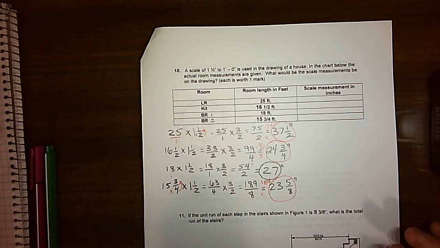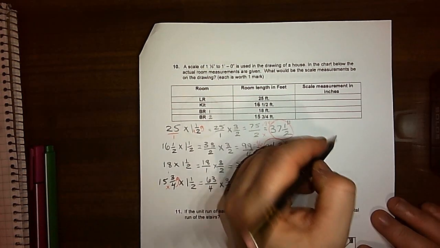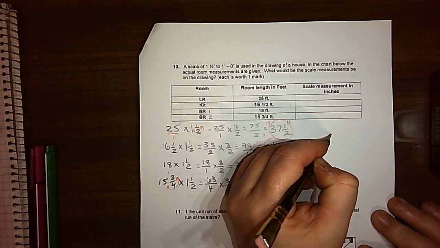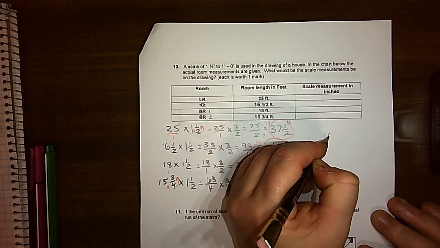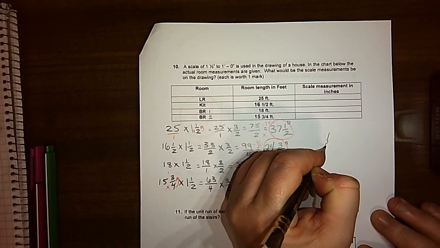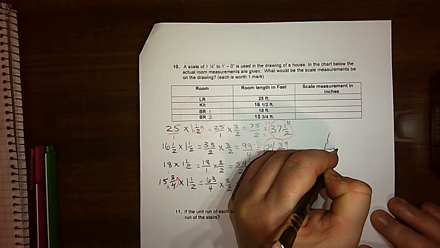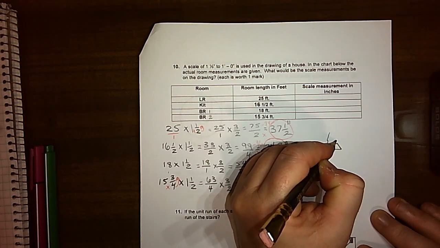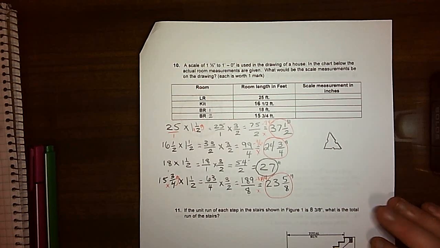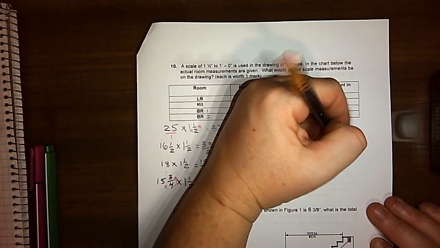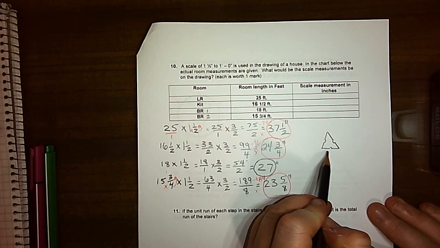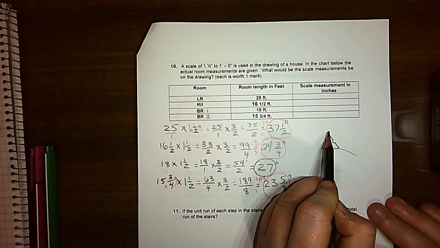Do you guys know what the scales look like? Have you ever seen those triangular rulers? Oh, those are architect scales. Yes. The architect scales. Yeah, you got it. Or engineering scale.